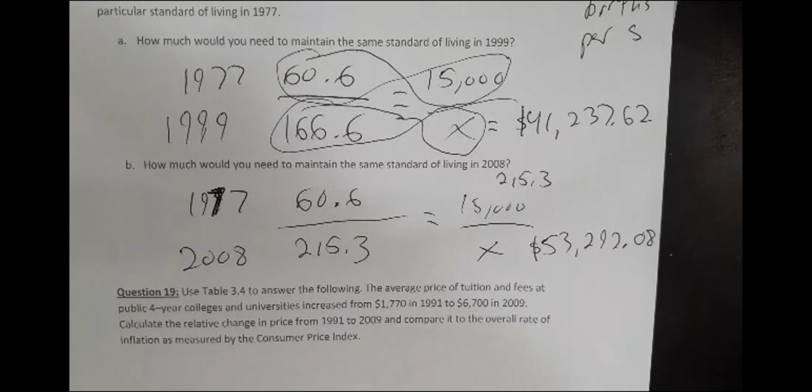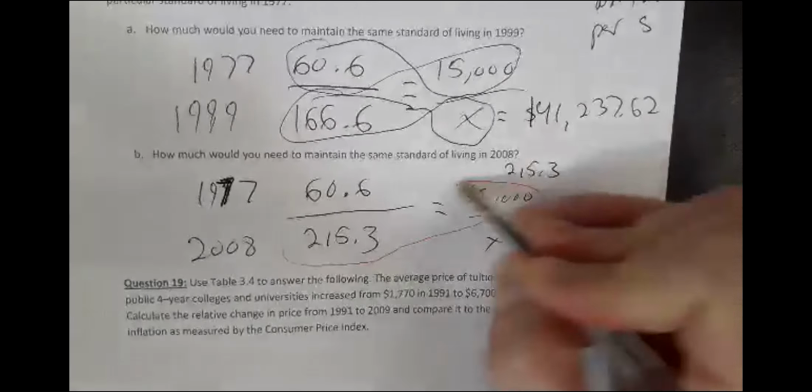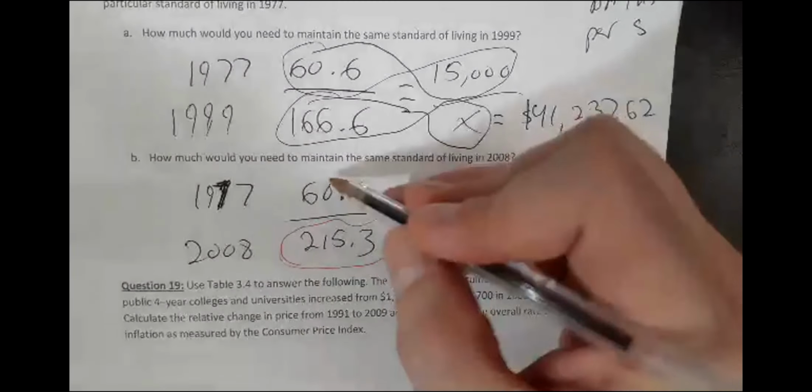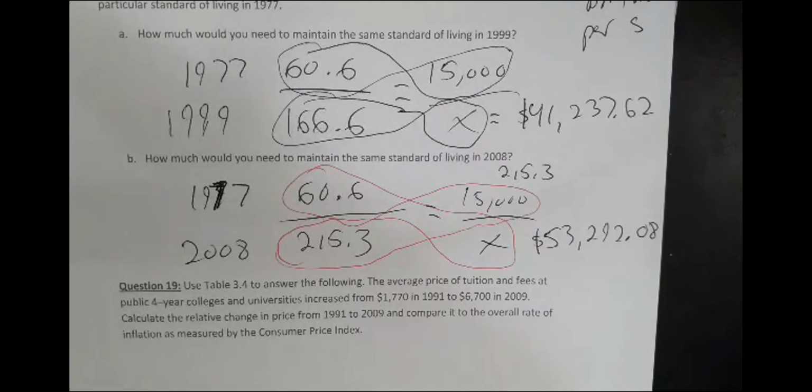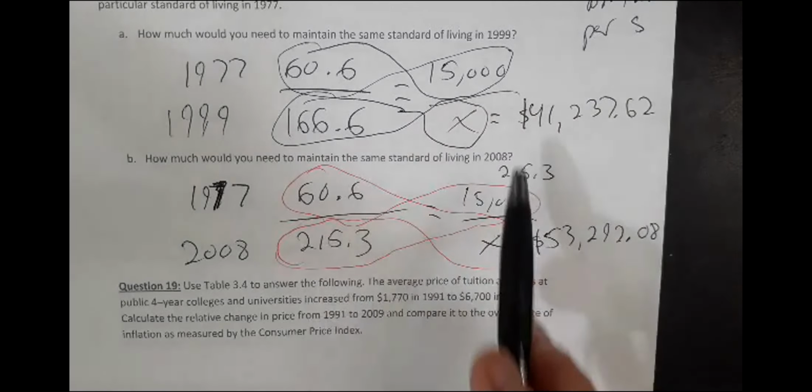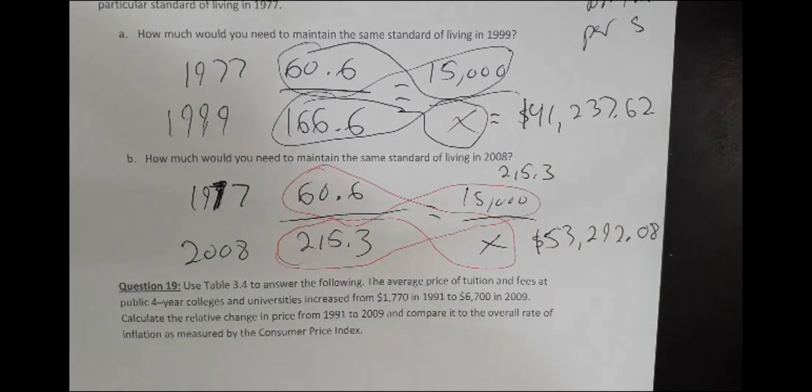So I know I'm going through this a little quick. If you got questions, you can still ask them. But what I'm doing is I'm cross multiplying these things. I'm multiplying this thing, and I got to divide by that thing that's on my X. I'm writing equivalent ratios with the CPIs compared to whatever information they give me to compare the 2 years.